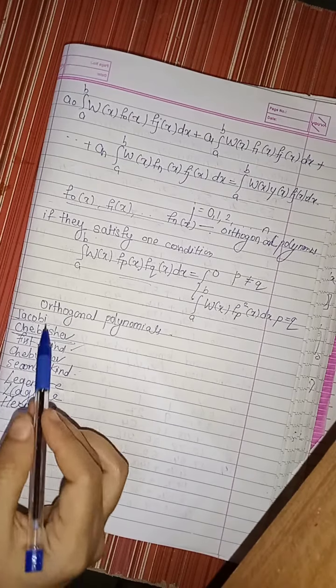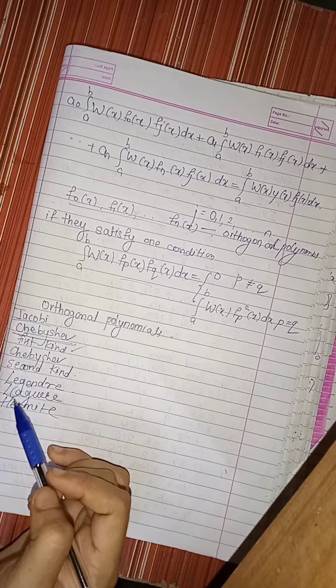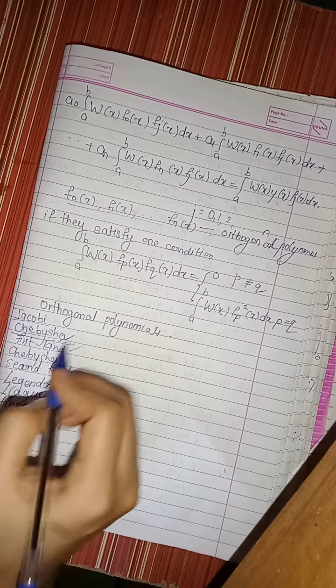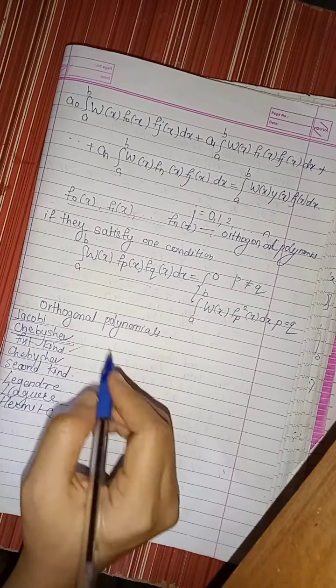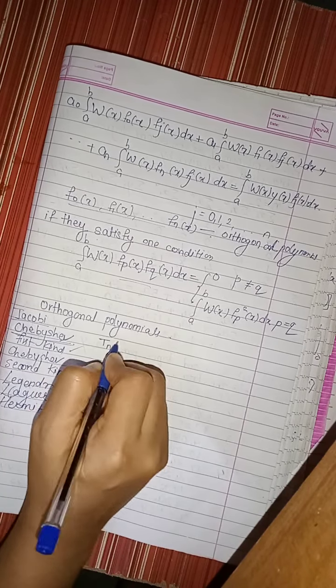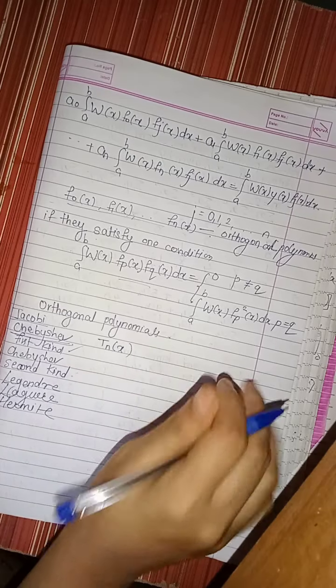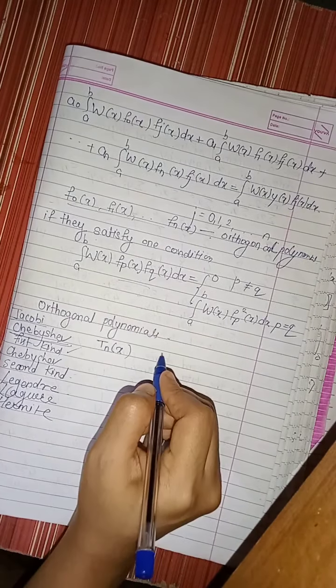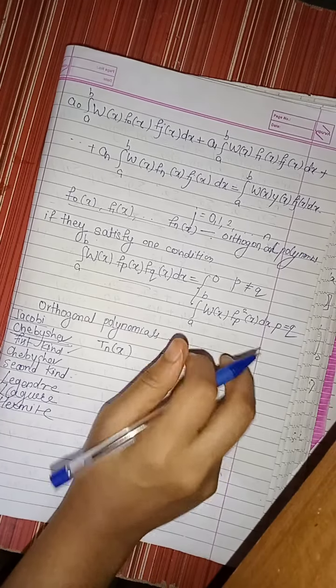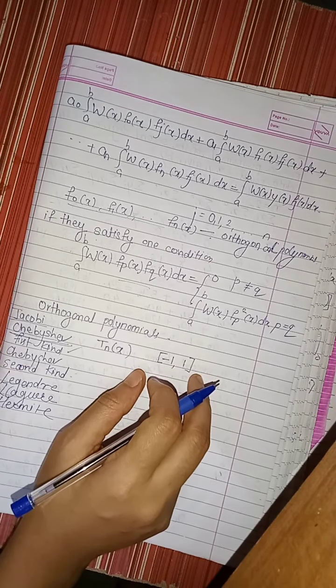So these are the types of orthogonal polynomials. We will concentrate on the Chebyshev polynomial of the first kind. We don't have the Chebyshev polynomial of the second kind in the syllabus. This Chebyshev polynomial is of the form Tn(x), and its domain is the interval -1 to 1.